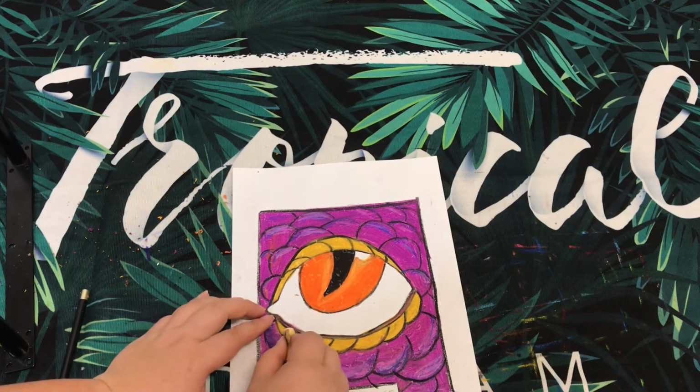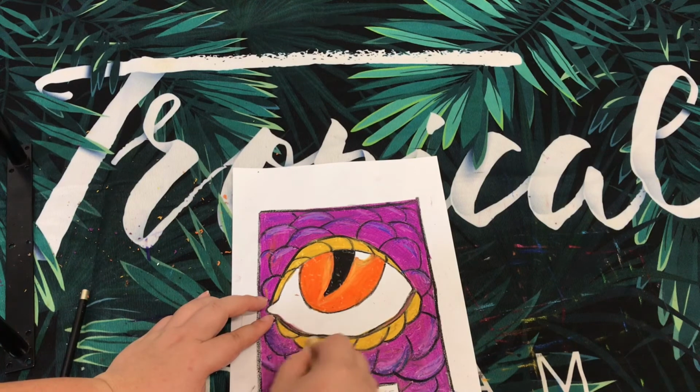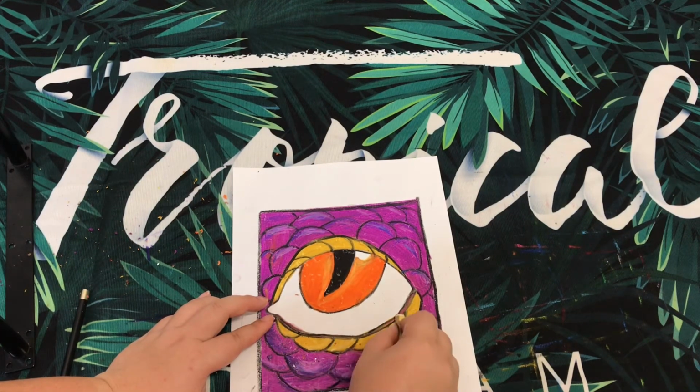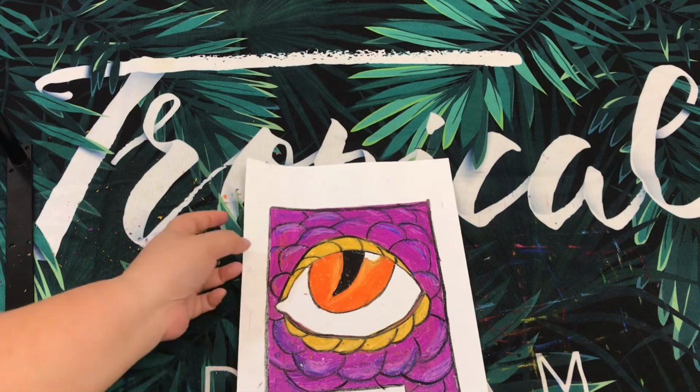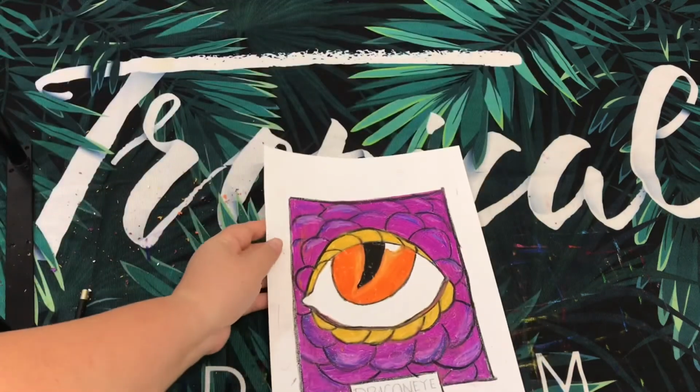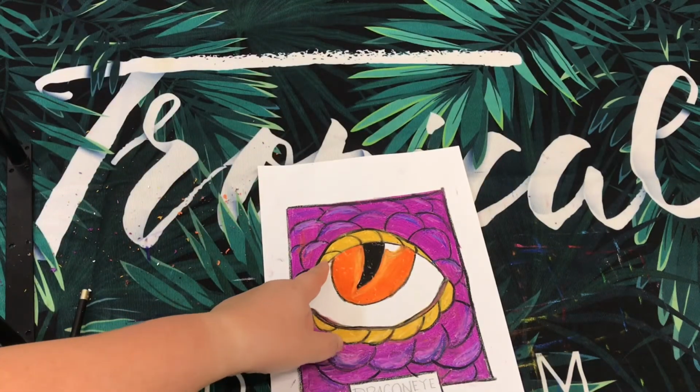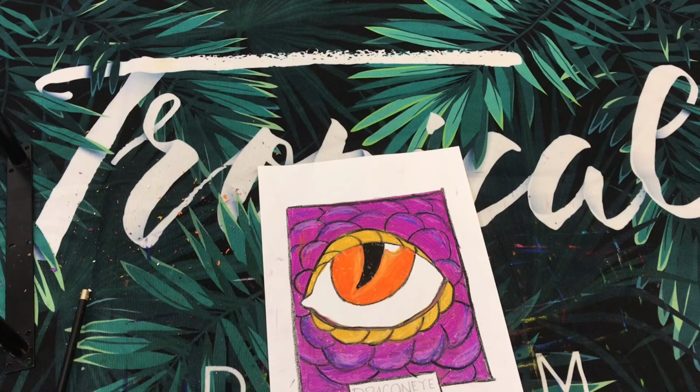Okay, same goes to this part. Okay, now let's try to create depth for the eye part over here. So we're going to use the tip of our finger.